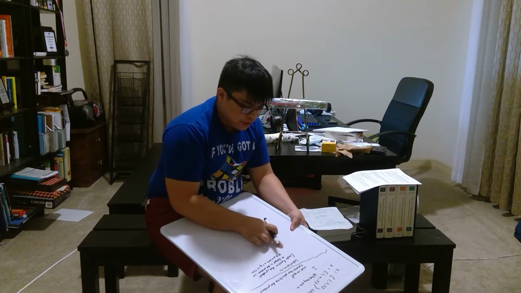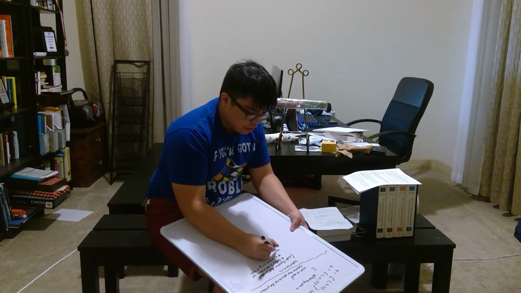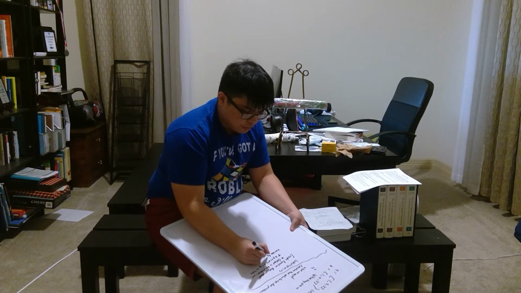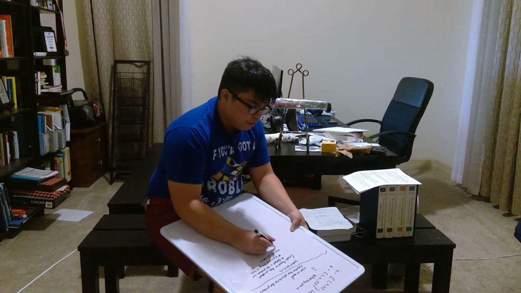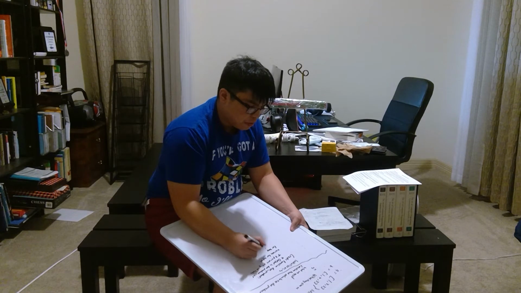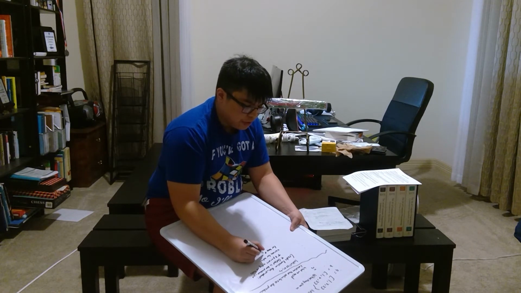So okay, in this function, okay, forget the for loop first. We need a variable for total. Then we need a for loop of list length.